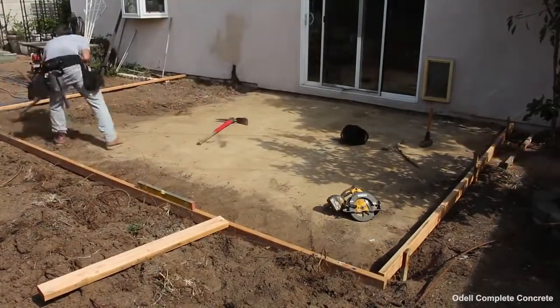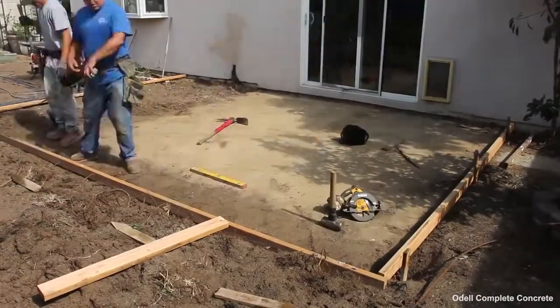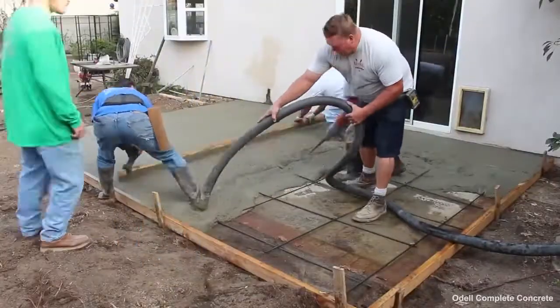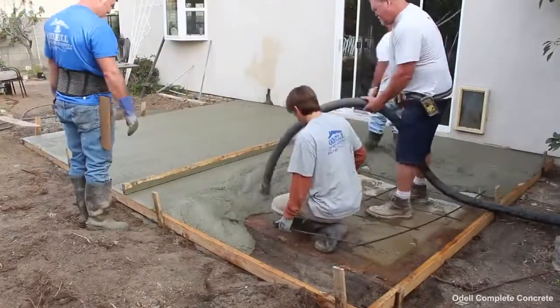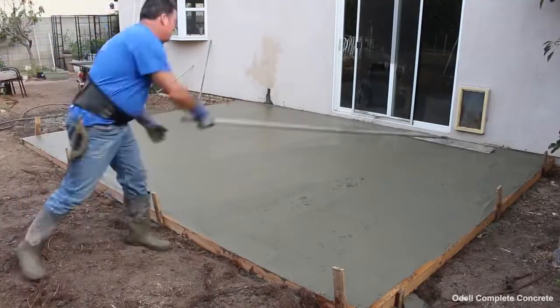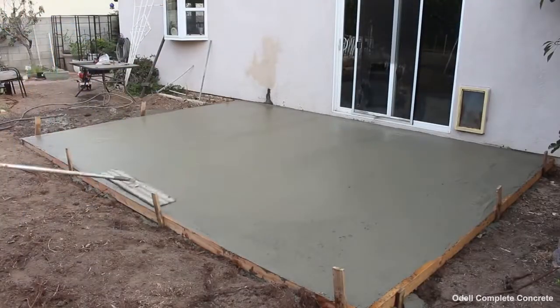It has a much higher labor cost because you're requiring forms to be built and then removed after the concrete's hardened. And in addition, the concrete has to be vibrated to flush out the air and compact the material. And it's also challenging to form shapes with poured concrete or to make joints.